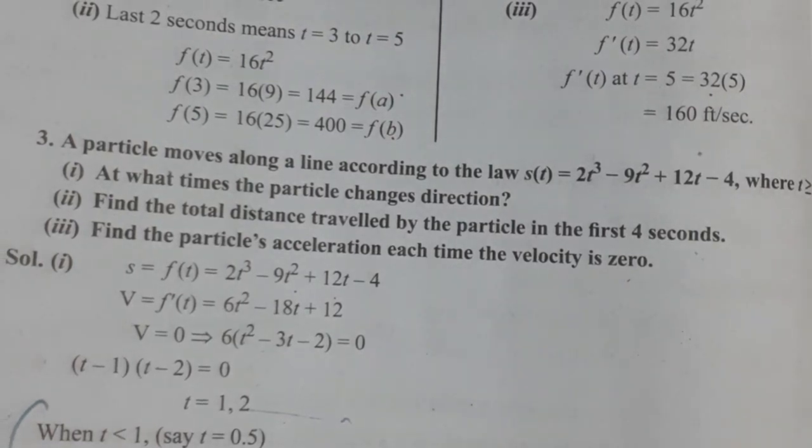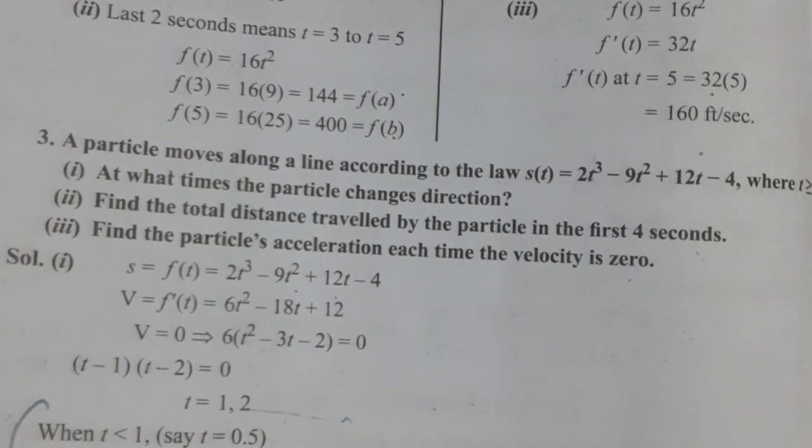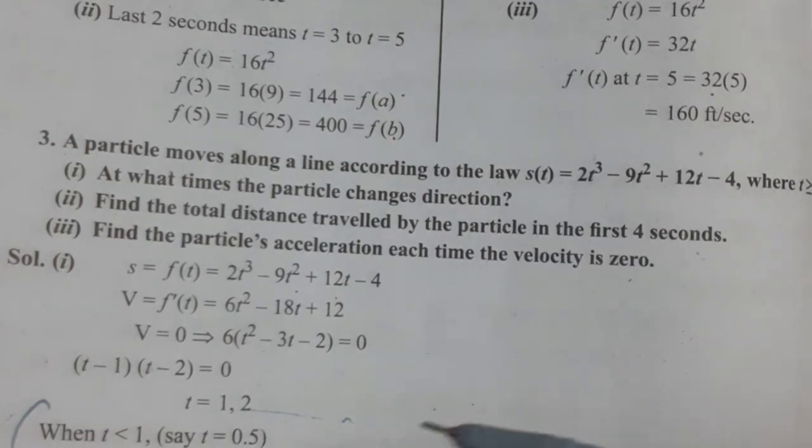If t lies between 1 and 2, take t as 1.5. If you substitute the value, we get a negative. When t is greater than 2, take t equal to 3. If you substitute, it is positive. So the particle changes its direction between 1 and 2 seconds.